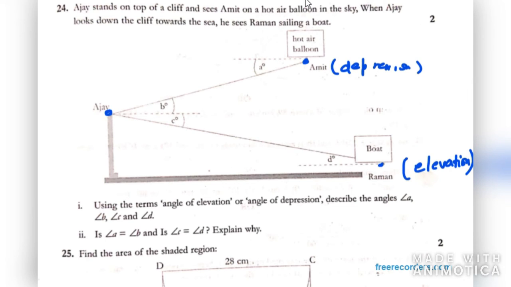Now they ask if angle A equals angle B. Yes, they are equal, as we can see that they are forming alternate interior angles. So yes, they are equal. Now the second one asks whether angle C equals angle D. Yes, again angle C equals angle D, because they are again alternate interior angles.